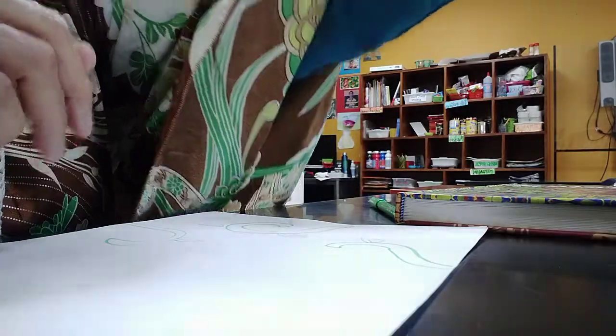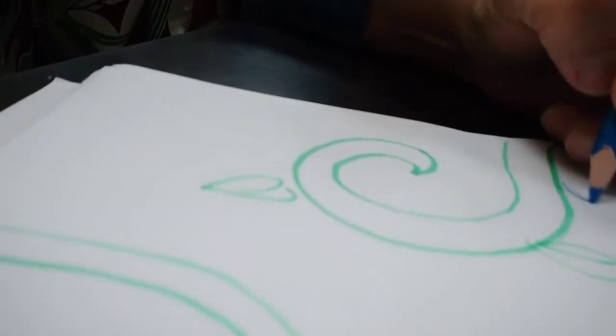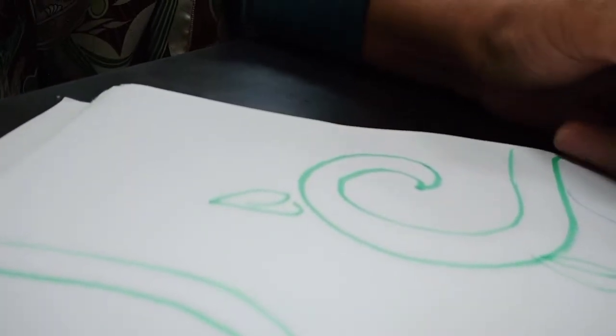Okay, flowers can come in all different colors. So I'm going to choose blue for the first one, and let's see if you can see what I'm doing. So I have one that I like to do that is sort of wiggly. See that? Wiggly kind of petal.